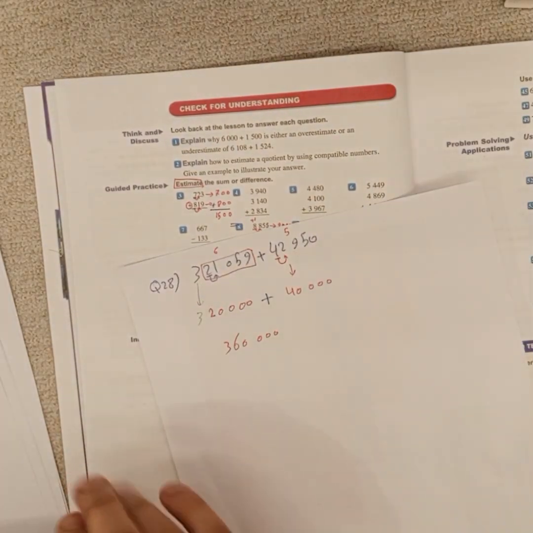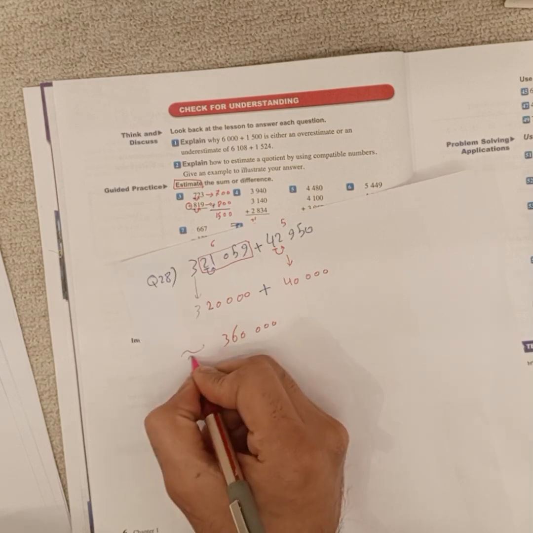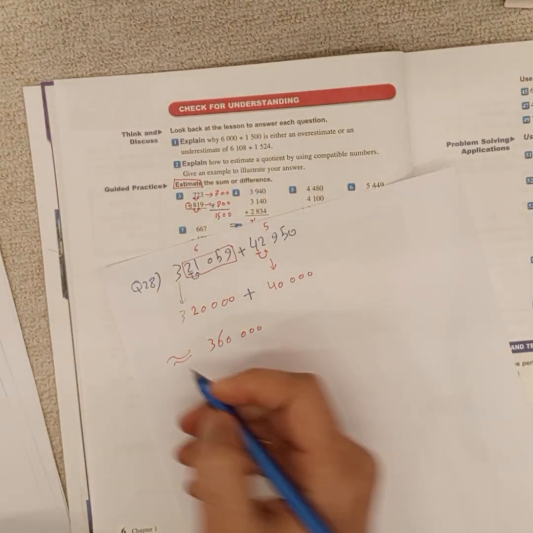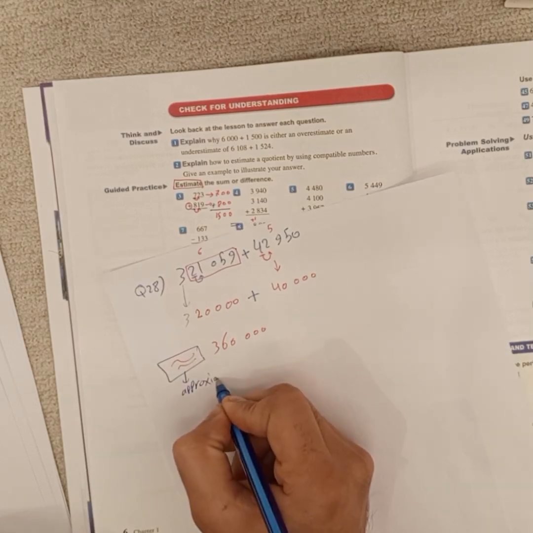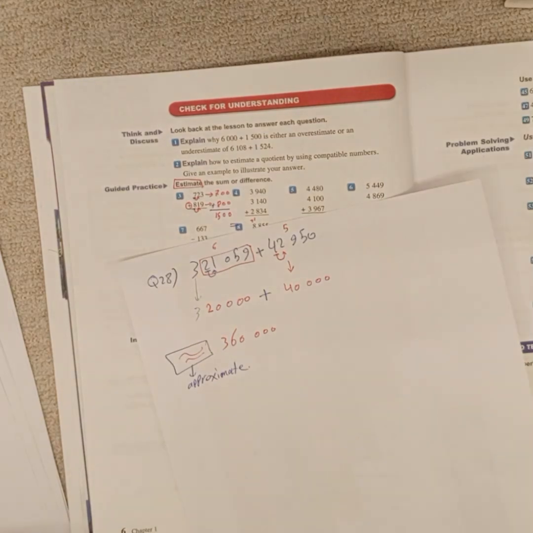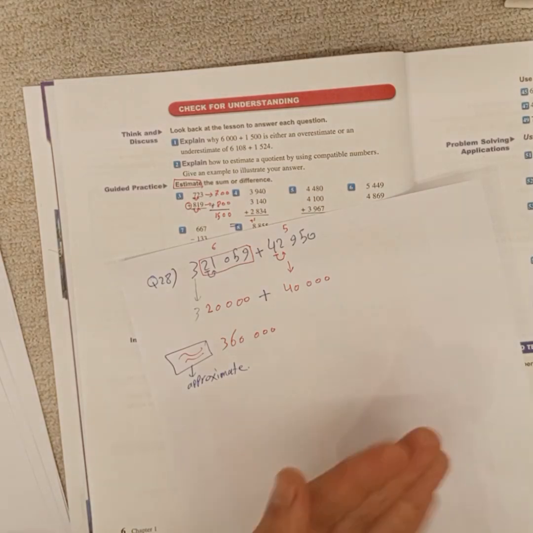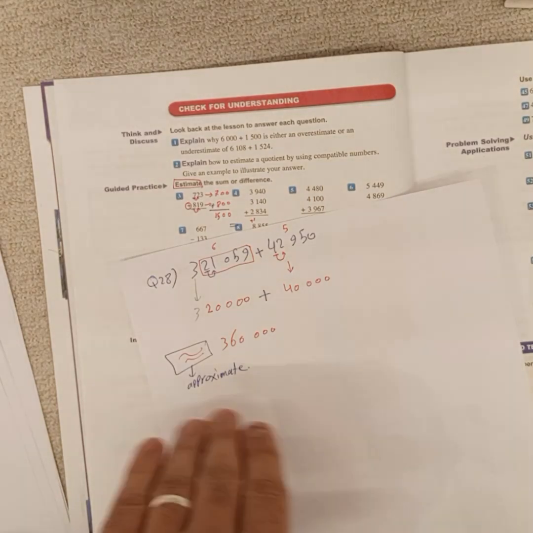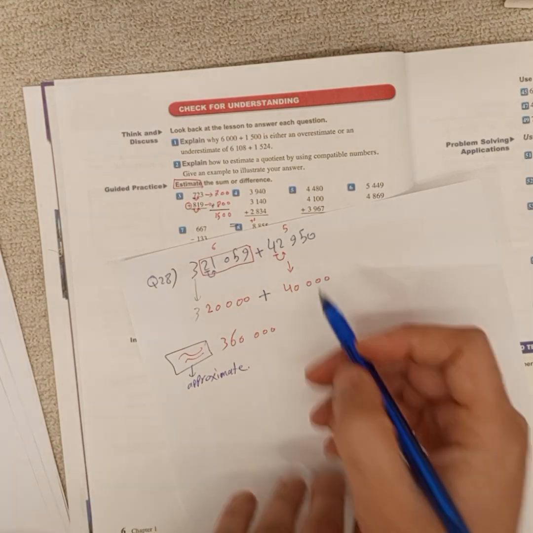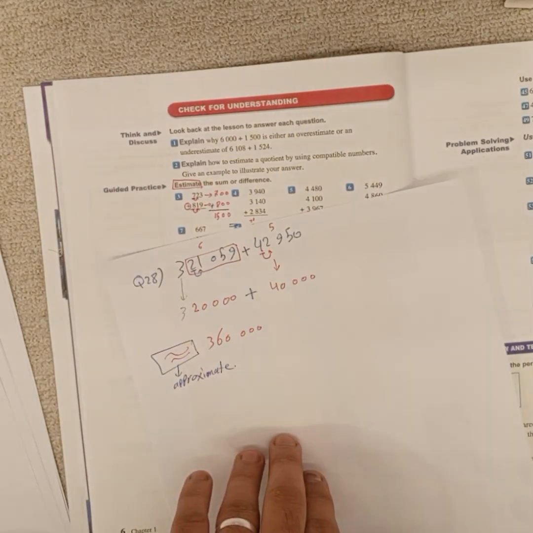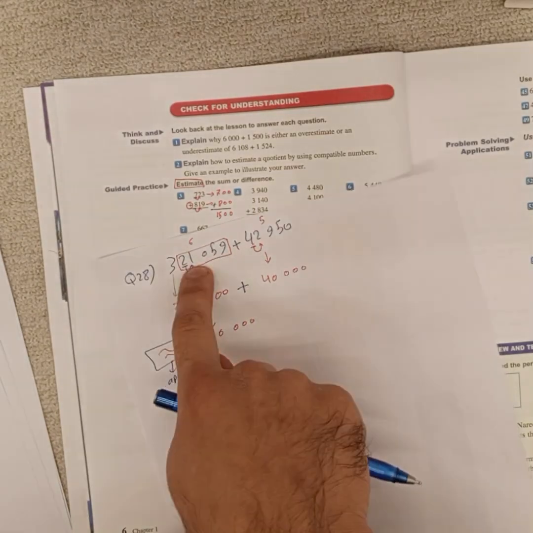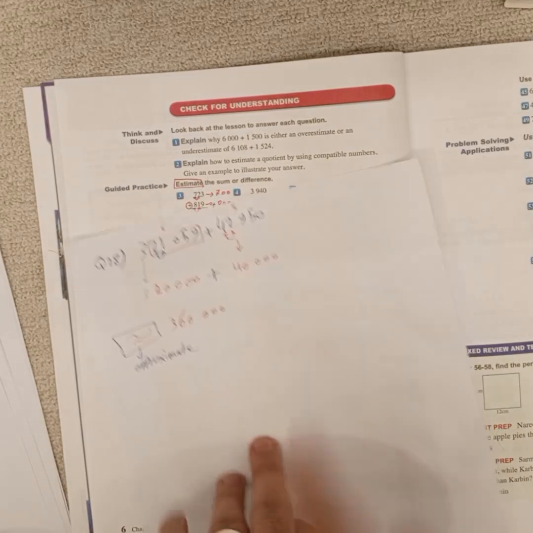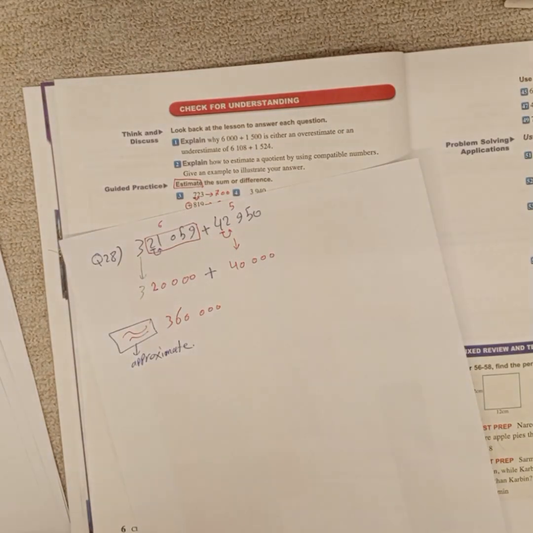The question says estimate. We say that an estimate is an approximate calculation, so that's why we're going to use this symbol. It's not the equal sign, because it's not the exact answer. We say approximate. That's for addition. For subtraction it is the same. I told you, for addition and subtraction, the first step is to count the digits. If they don't have the same number of digits, work on the number that has fewer digits, which is 5. This one has 6 digits, so we work on the number that has fewer digits. Round each number, then at the end you have to add them.